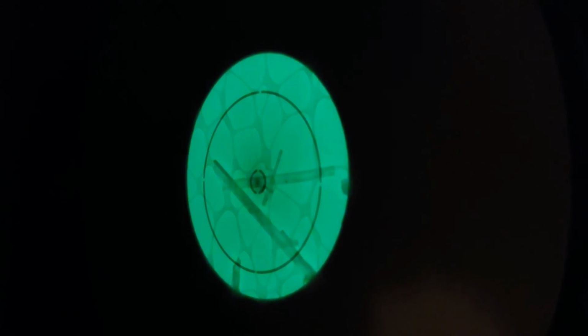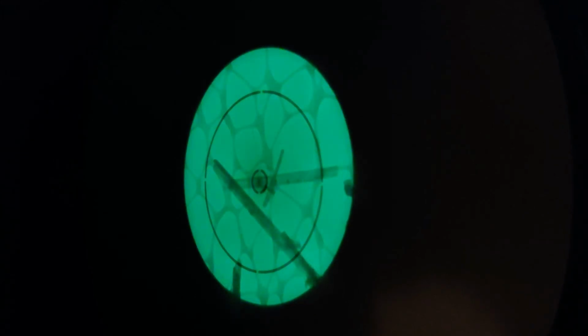Here above focus, over focus, at focus, and under focus. The lacy grid is the laces of carbon in the background. Over focus, at focus, under focus.